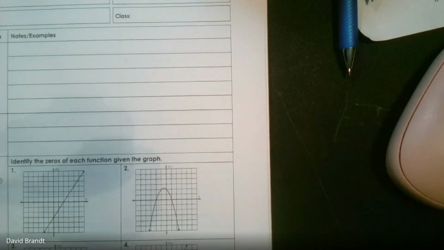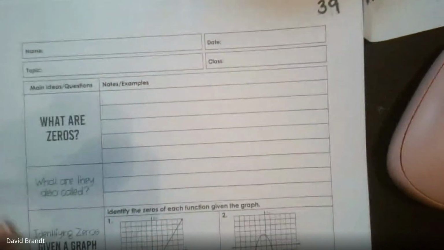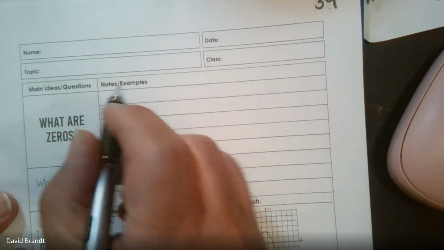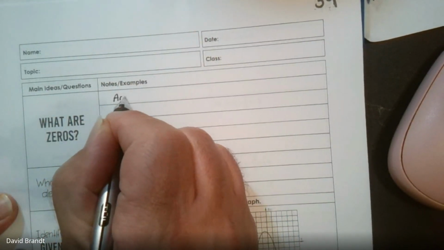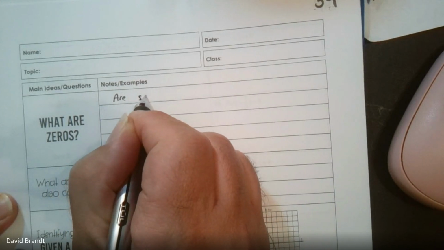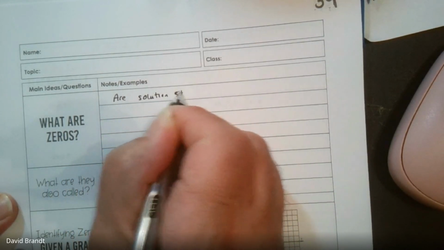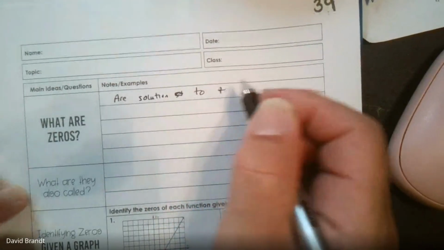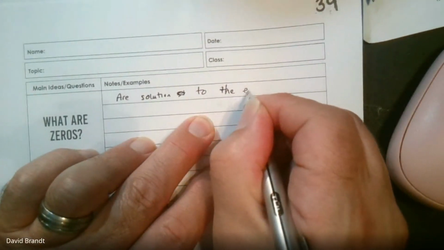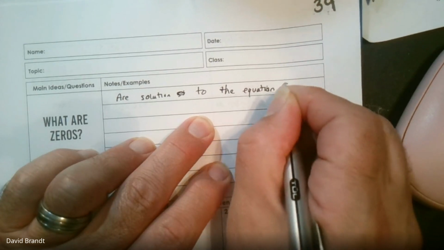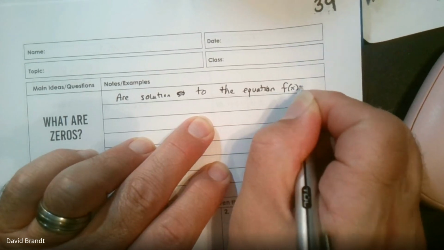Algebra is exciting. All right, this section is about what are zeros of a function. Zeros of a function are simply, what is a zero? They are solutions to the equation f of x equals 0.